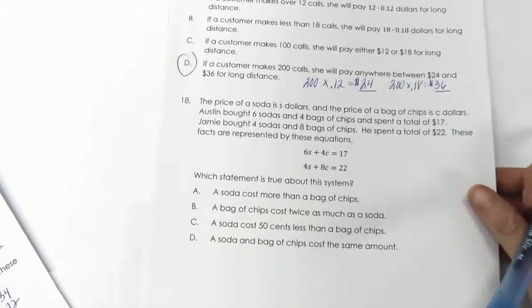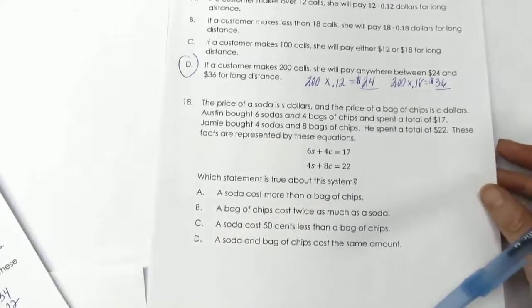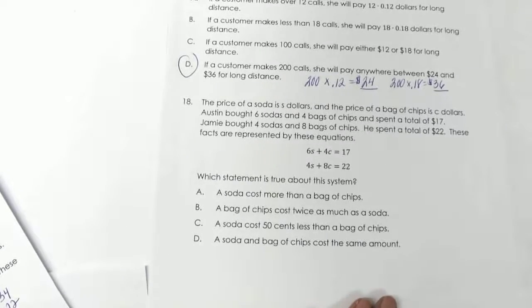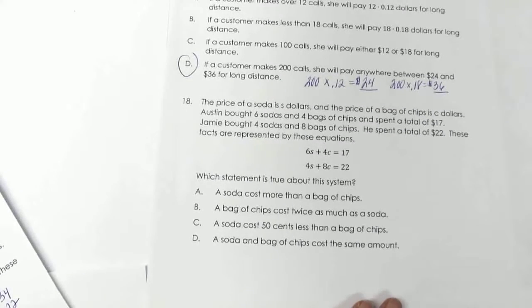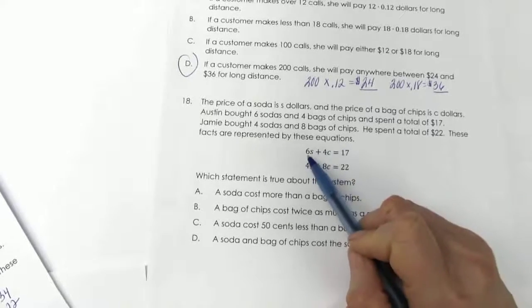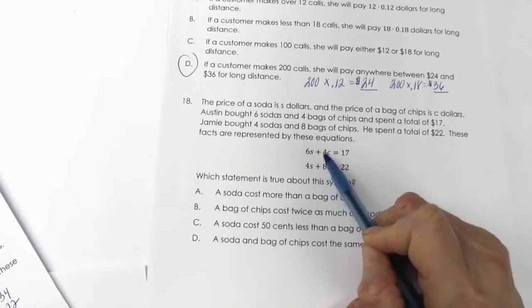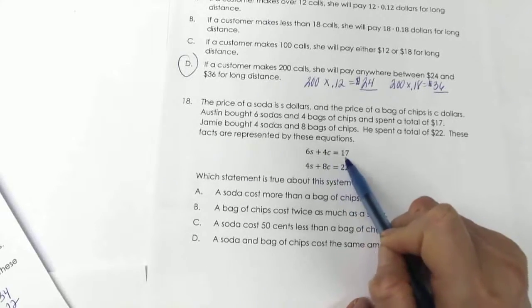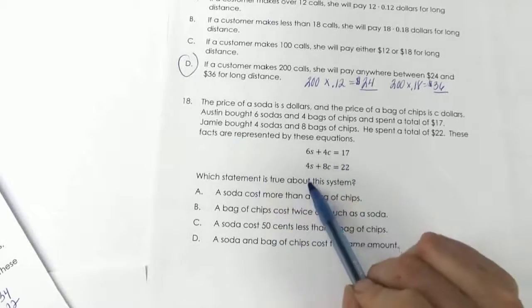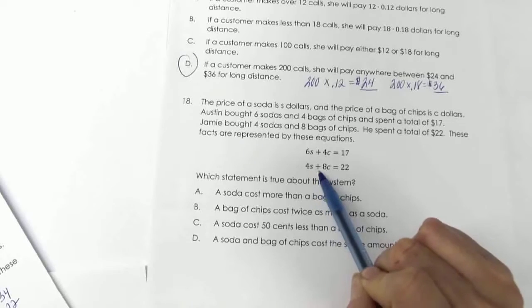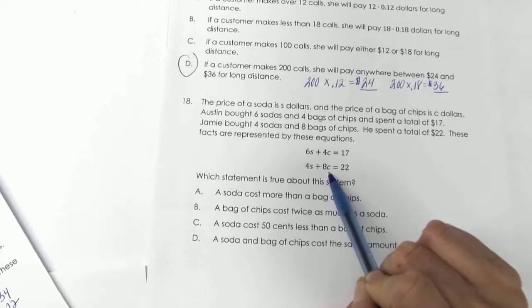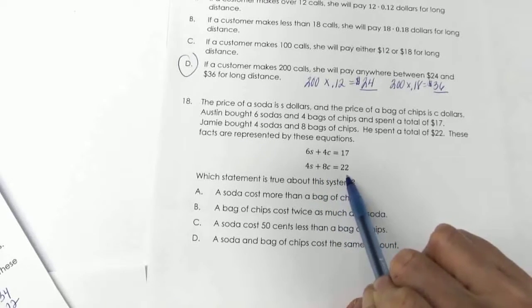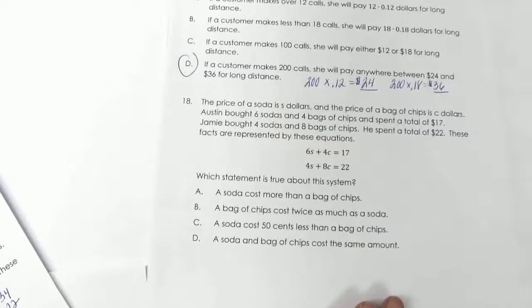Moving to 18, the price of a soda is S dollars, and the price of a bag of chips is C dollars. Alston bought 6 sodas and 4 bags of chips and spent $17. Jamie bought 4 sodas and 8 bags of chips. He spent a total of $22. These facts are represented by these equations. Which statement is true about this system?